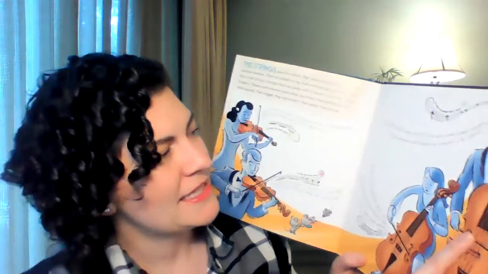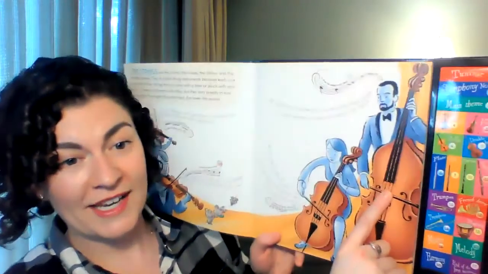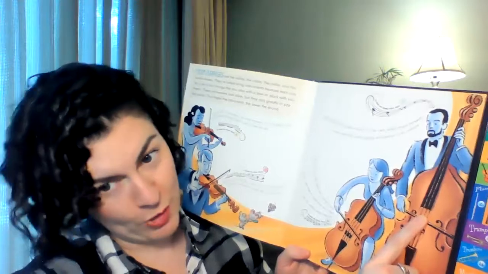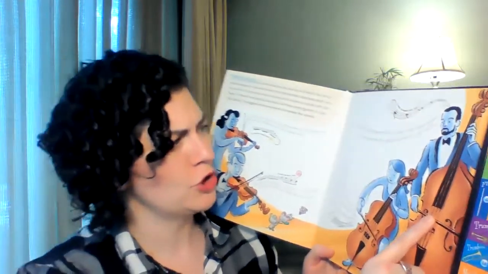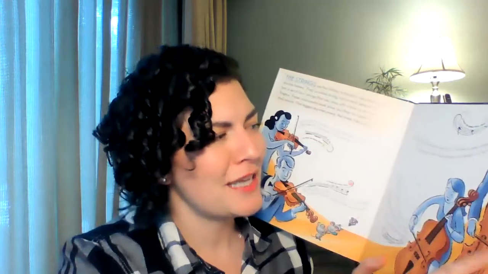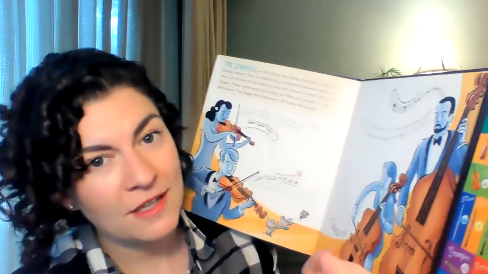The double bass stands very tall. Look, he has to stand to play it. It's the lowest pitched stringed instrument. It's deep and mysterious, and its sound supports the harmonies of the orchestra. Here is the double bass.